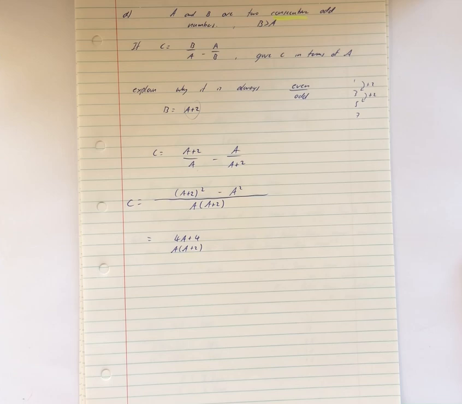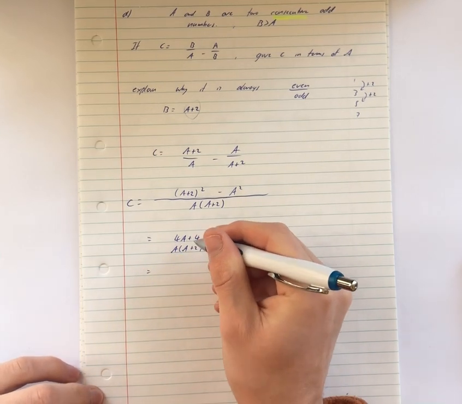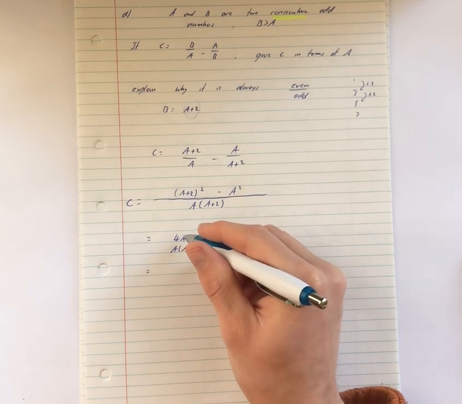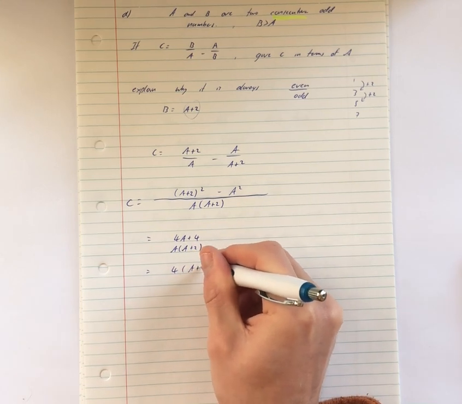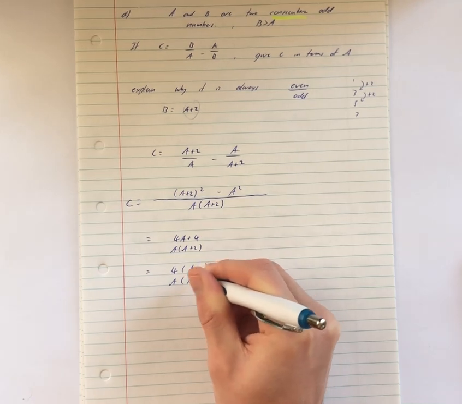Okay. I think that is correct. Can we simplify this down? Let's have a look. So we could take the 4 out of the top, leaving A plus 1, and on the bottom is just A plus 2.